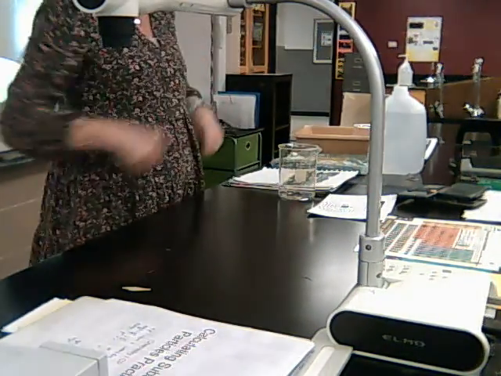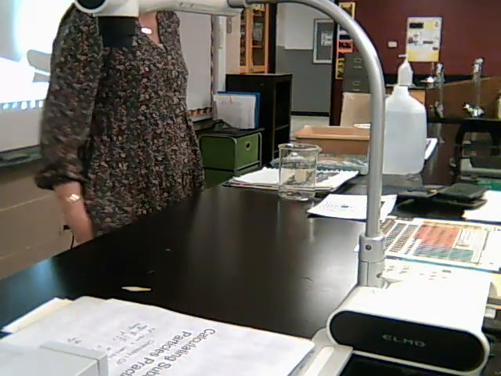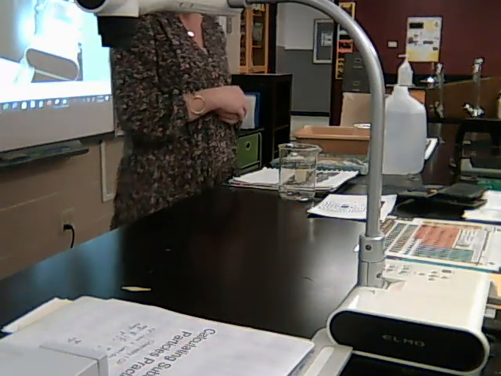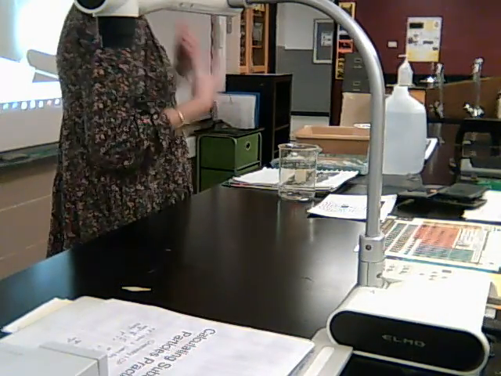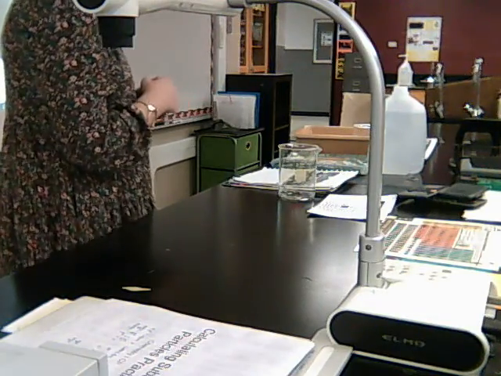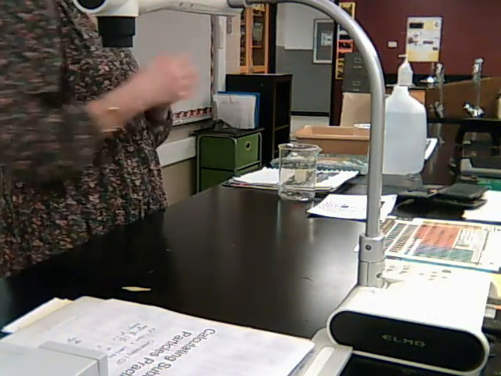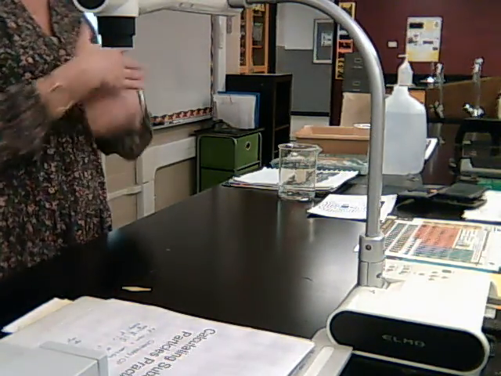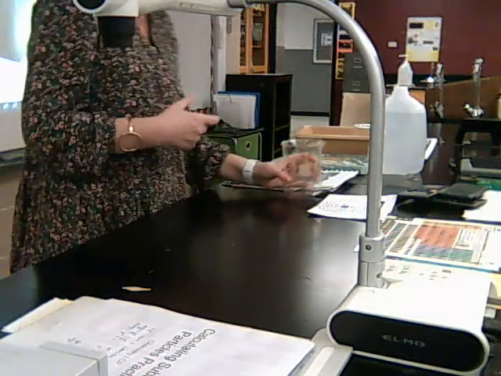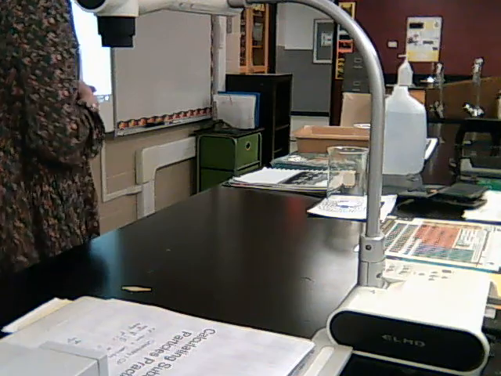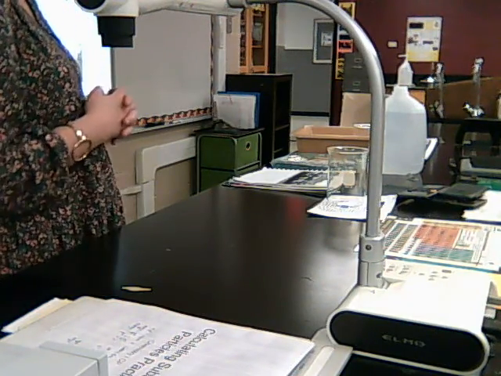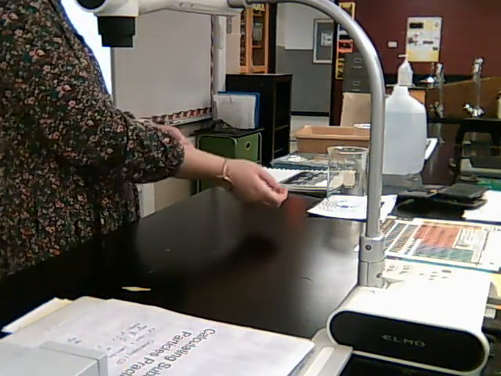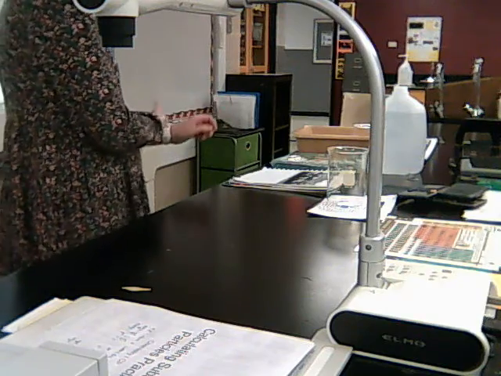So what we're doing then is we want to investigate how the surface area can affect the rate of the reaction. Specifically, we're going to use Alka-Seltzer and water to do that. So my question is, how does surface area affect the rate of the reaction between Alka-Seltzer and water? That's going to be the experiment. I'm going to do an experiment to answer that question.